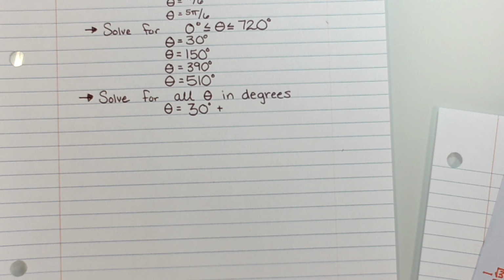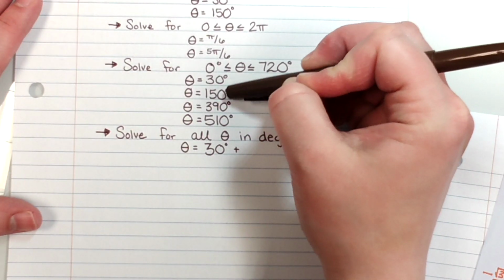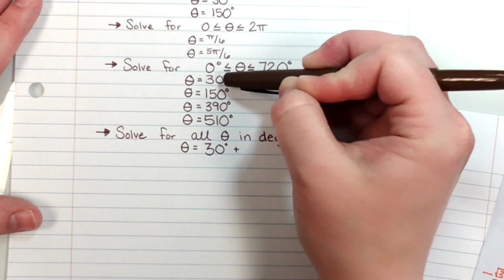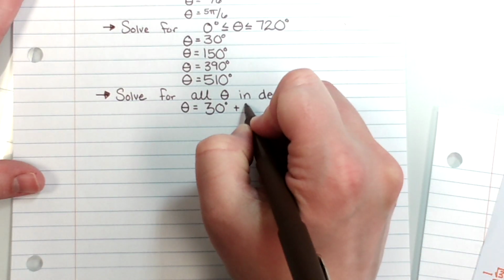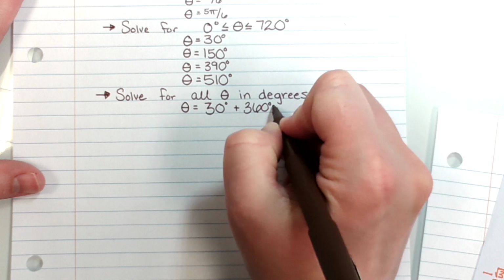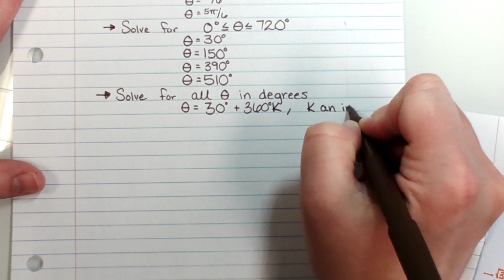The 150 and the 30 are 120 apart, but if I want to continue to get answers, these ones don't have a common thing, but these ones do. 30, 390. I can keep adding a full circle. 360 degrees K, where K is an integer.